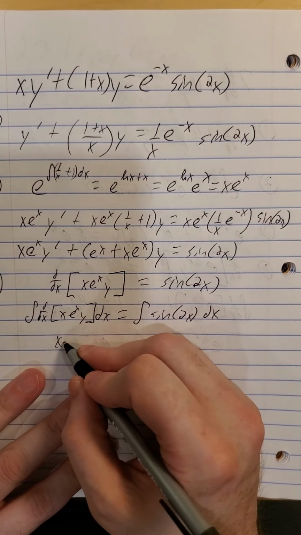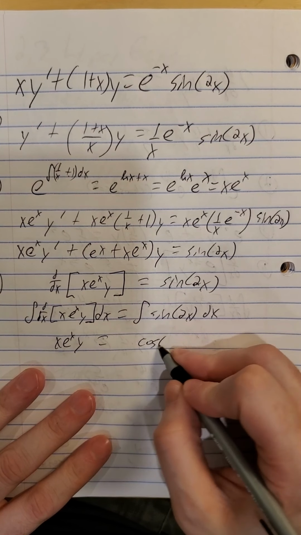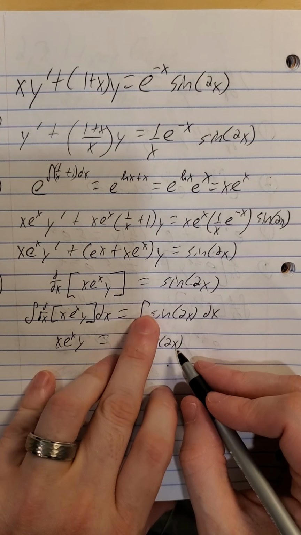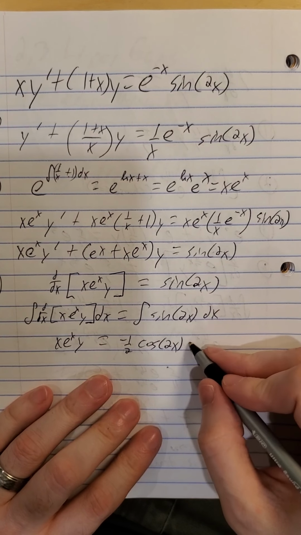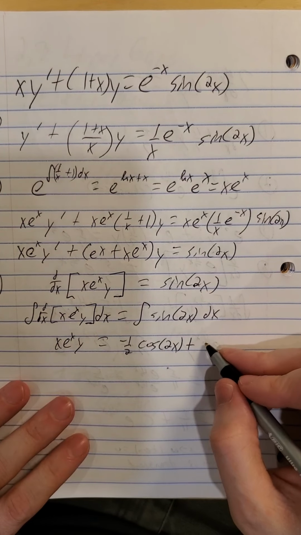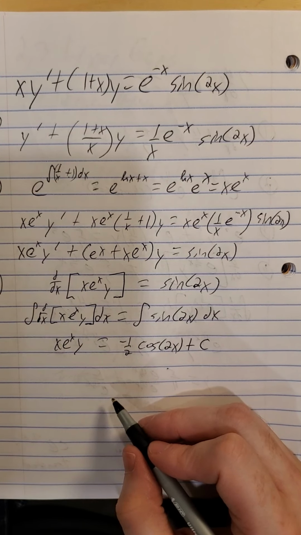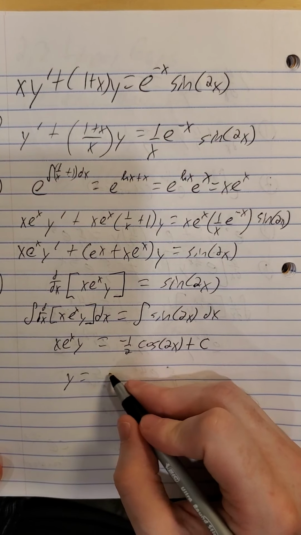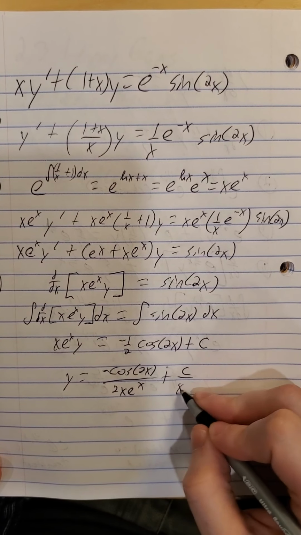So left-hand side, we have x e to the x times y. Right-hand side, we know we have a cosine of 2x involved. A derivative of cosine would be negative sine, and we would also have a 2 there, so I need a negative 1/2. And we'll add our plus c, of course. And then we'll just divide by x and e to the x. So y is negative cosine of 2x over 2x e to the x plus c over x e to the x.